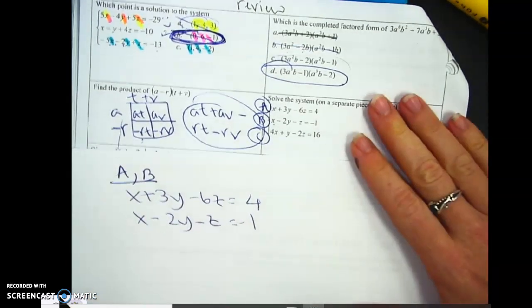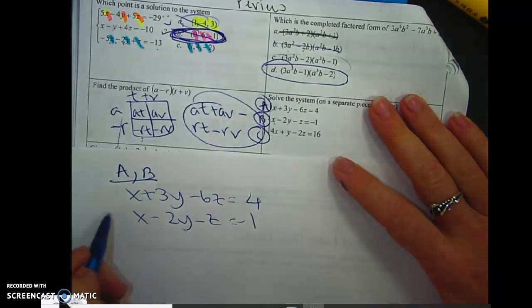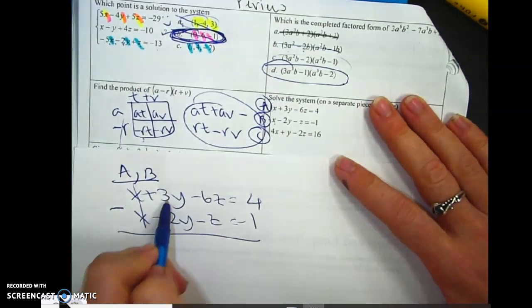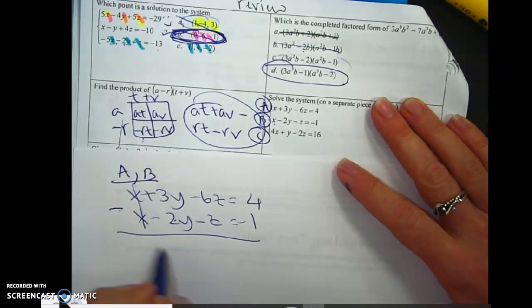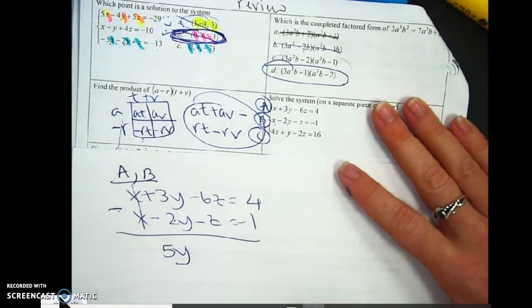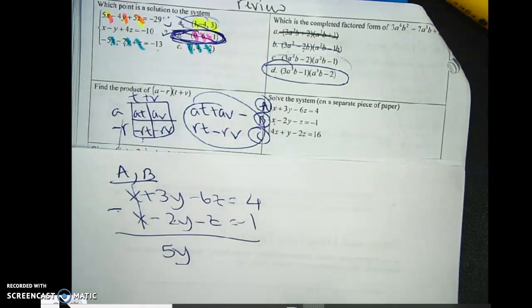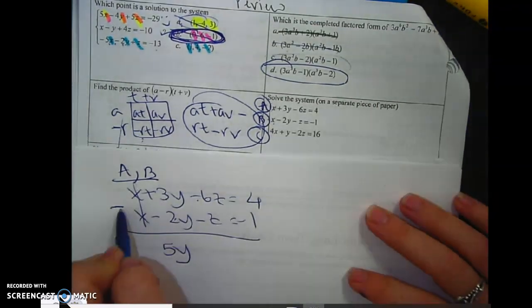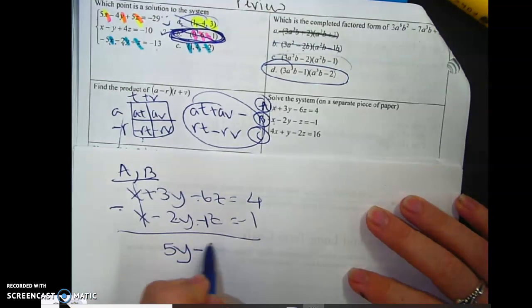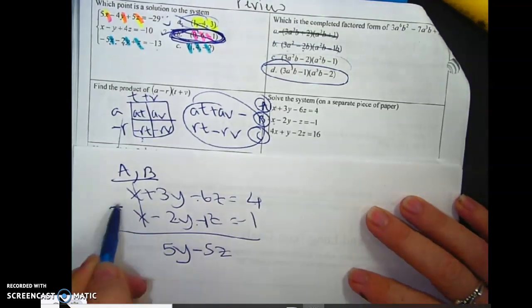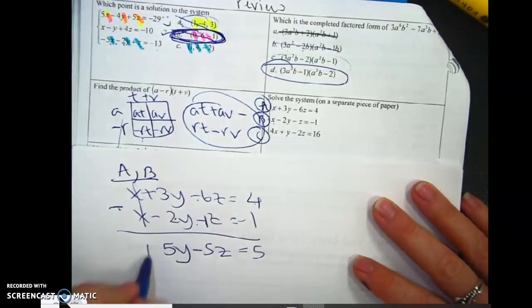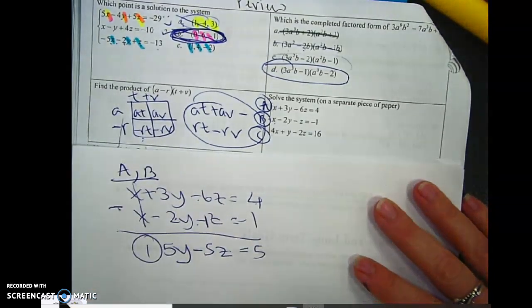Some of you would multiply by -1. I could actually just subtract them, but I have to be careful because 3 minus -2 is 5y. If you're feeling like it's just easier to multiply by -1, multiply by -1. -6 minus -1 is -5z, and 4 minus -1 is 5. Okay? So I just got my first equation using AB.